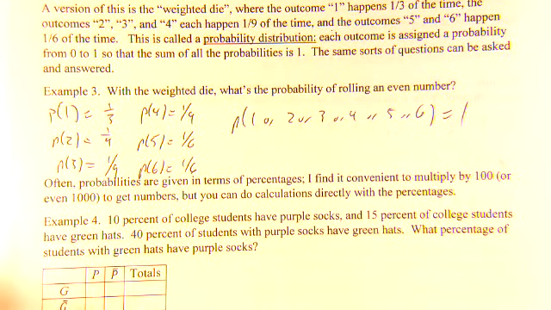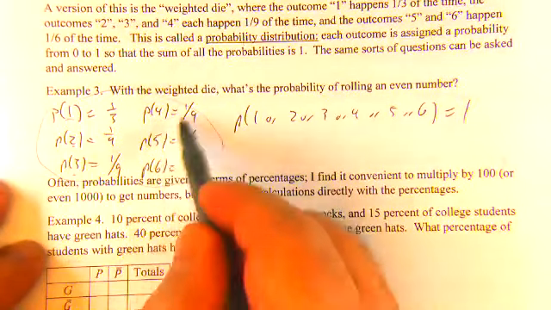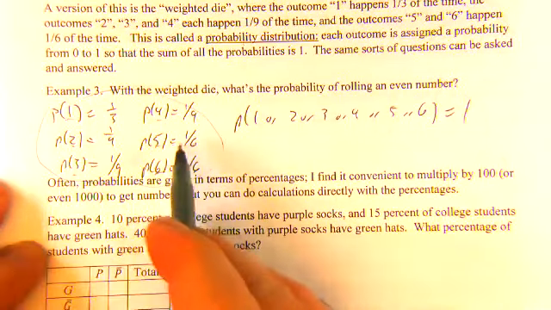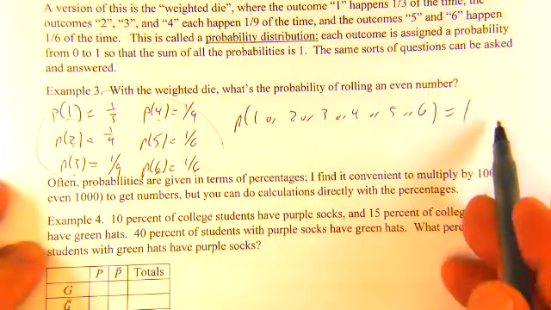So this is what's called a probability distribution. This is my probability distribution. Each event has a particular probability, and the sum of the probabilities is 1.